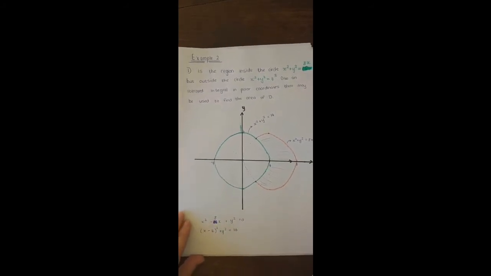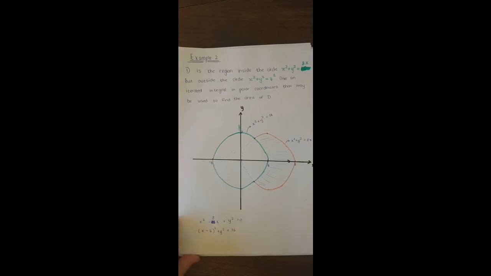This is just how we got the equation for the outside circle. I hope you can remember how to complete the square, because we will be using it a lot.